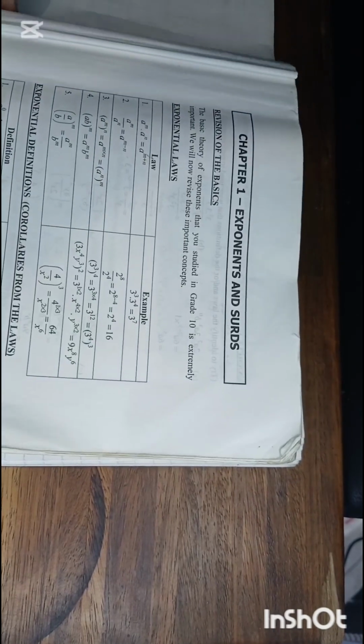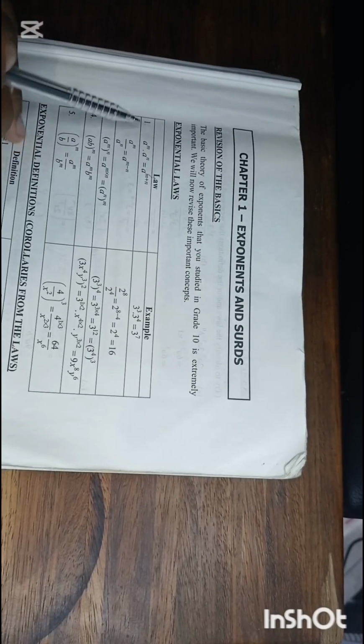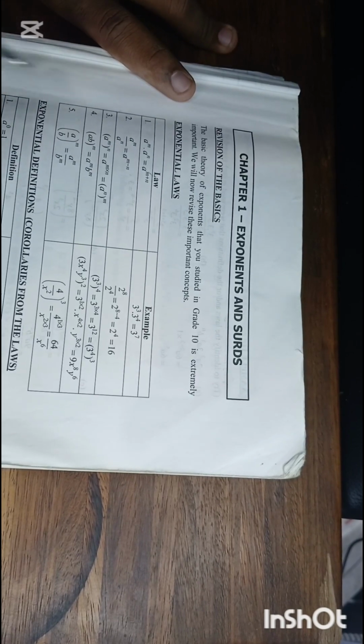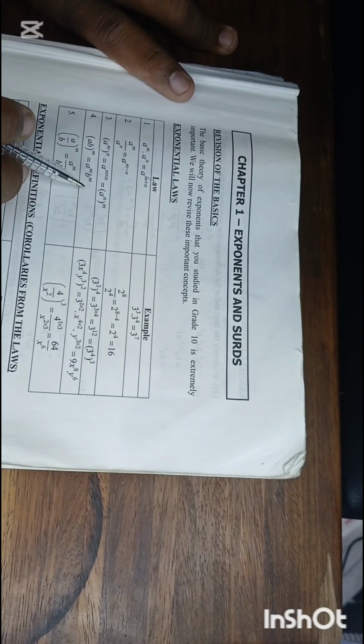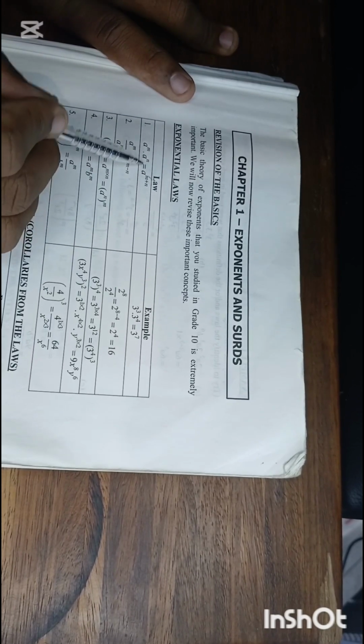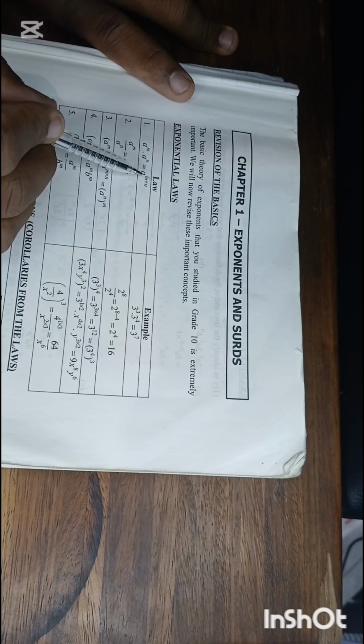Let's see. In grade 11 we are introduced to exponential laws. Like this one, number 1, we have a to the power of m, dot n. The dot means multiplication, so it's a to the power of m multiplied by a to the power of n. Whenever we are multiplying, and the bases, the a and the a over there, are the same, what do we do to the exponents? We add the exponents, so it's m plus n, because the bases are the same, which is why it equals a to the exponent m plus n. So this is the example.